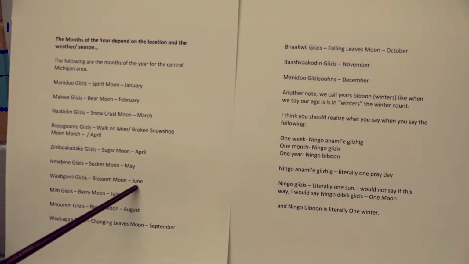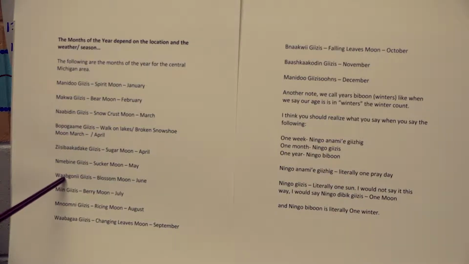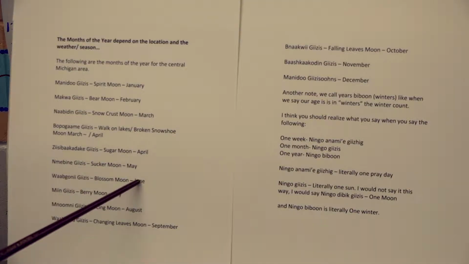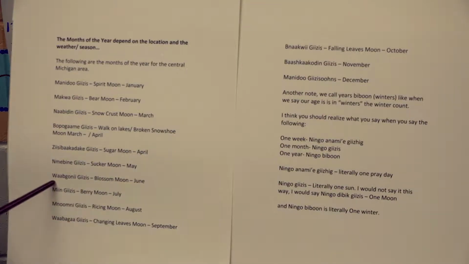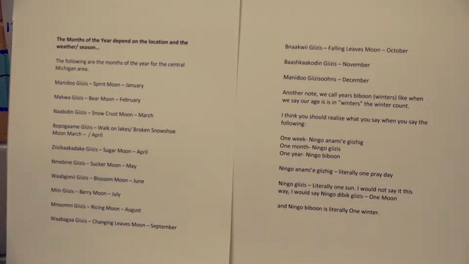And then we have June, and June is called Wabugonigises, which means blossom moon. Blossom moon in June. So, you know, in June, all the flowers are starting to blossom. So actually, all the months, it depends on the weather and the season, what is happening, and everything is around that.